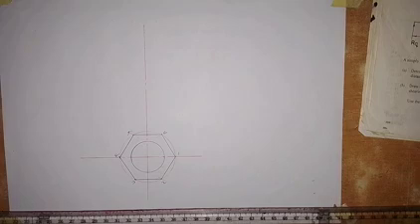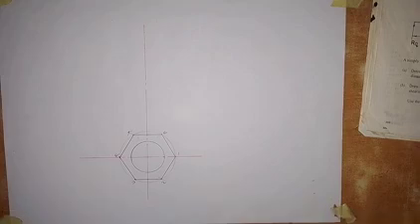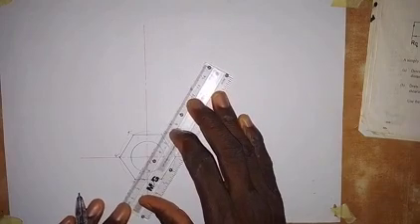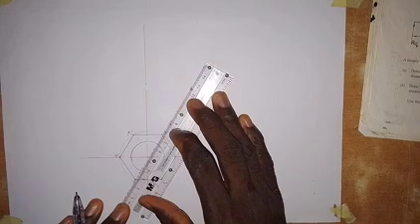Okay, so we have this circle. So the next thing that we are going to do is that we are going to divide the... okay, so what I'm going to do is that we are going to connect this point, or before that, I will come back for that.